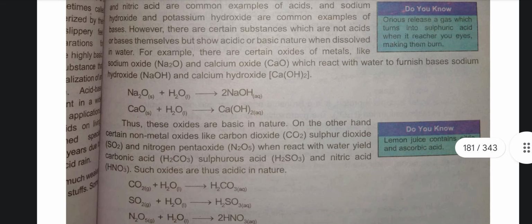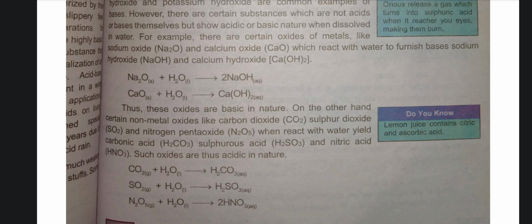burn? Na2O plus H2O gives us 2NaOH. CaO plus H2O gives us Ca(OH)2, and thus these oxides are basic in nature.